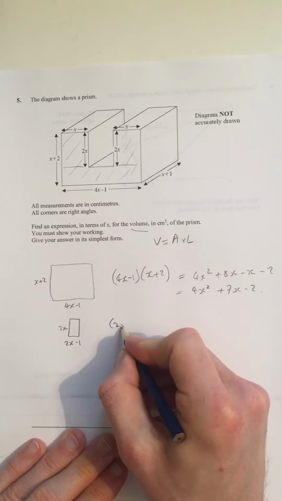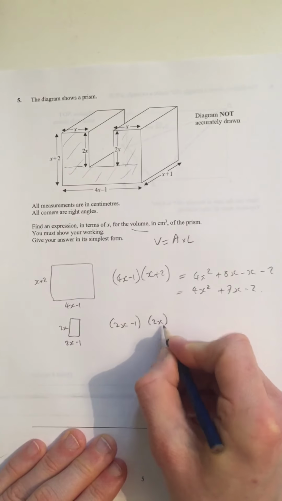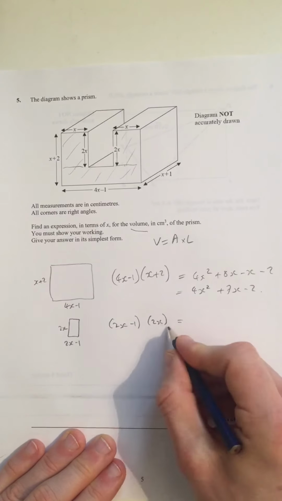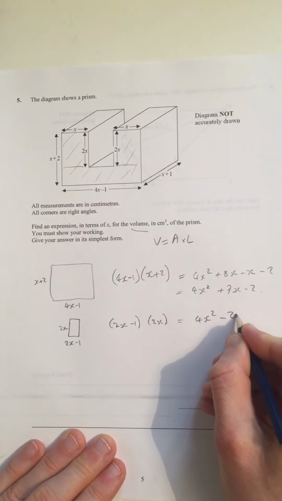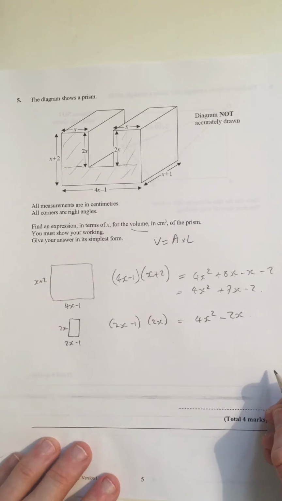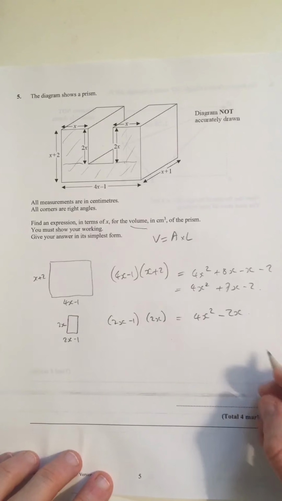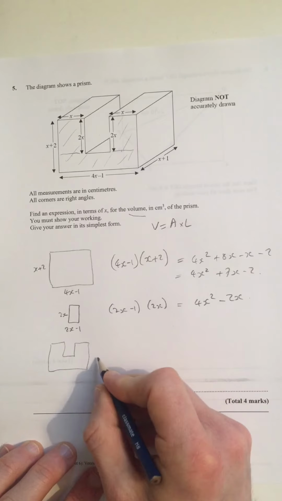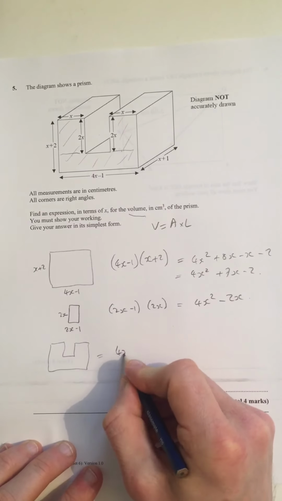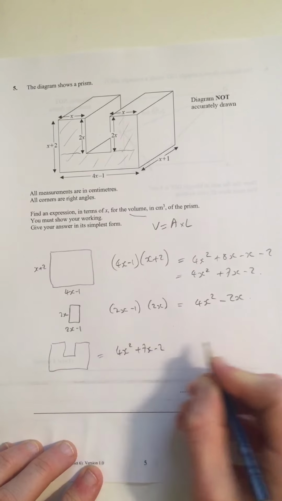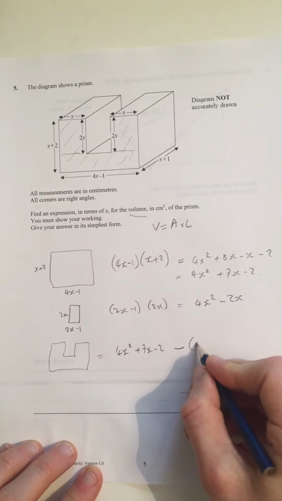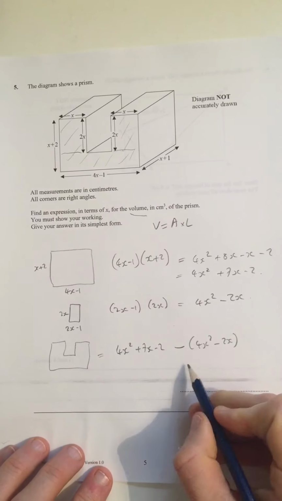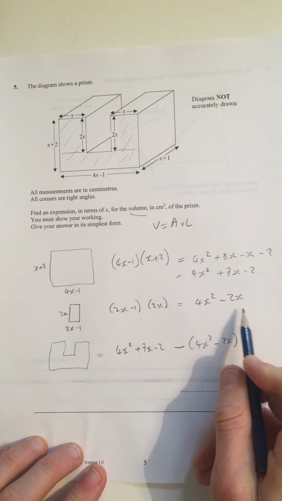So the area of this small rectangle will be 2x minus 1 times 2x, which is going to be 4x squared minus 2x. So to work out the area of the U shape, I will take those away from each other. So it's going to be the big rectangle, 4x squared plus 7x minus 2, take away the small rectangle, which is 4x squared minus 2x. Notice I'm using brackets here because I need to take away both of these 2 terms.